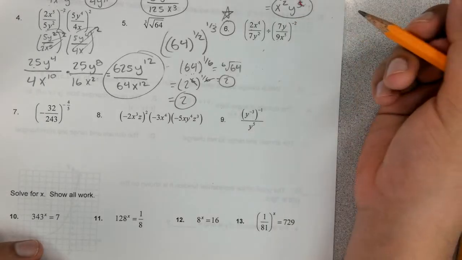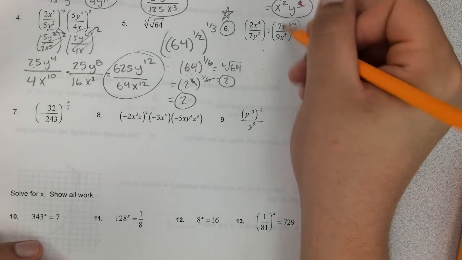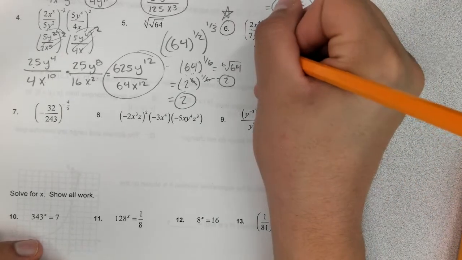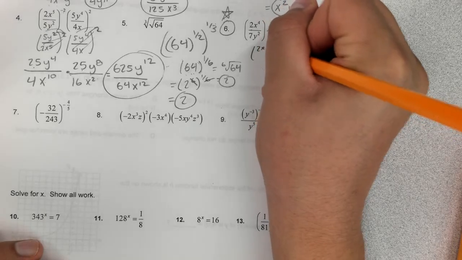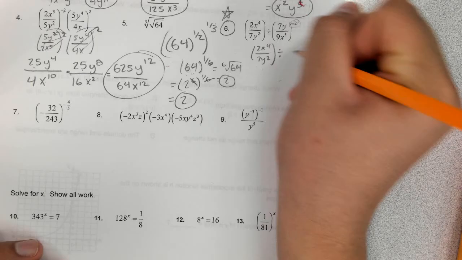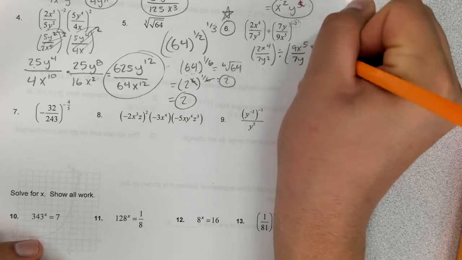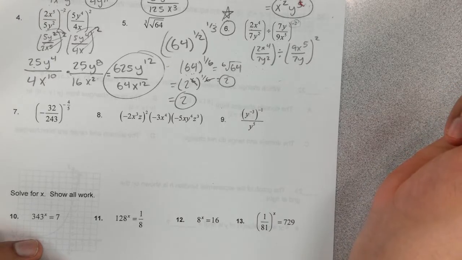The first flip actually comes from this negative 2. We want to make it positive, so we have to flip this fraction. So right now we have 2x to the 4 over 7y squared divided by 9x to the 5 over 7y, all squared.